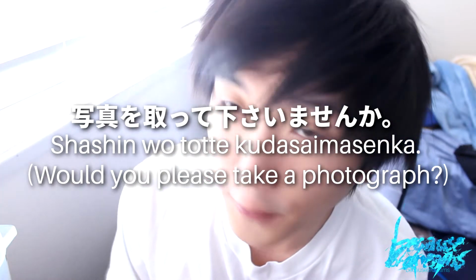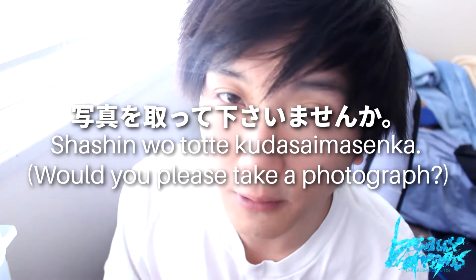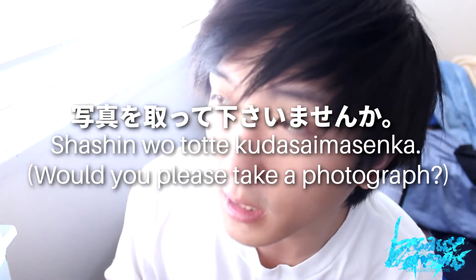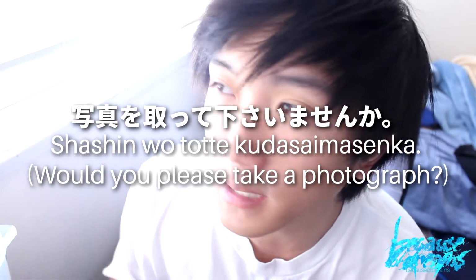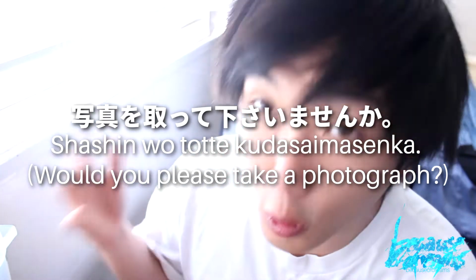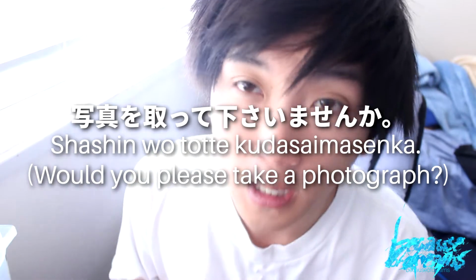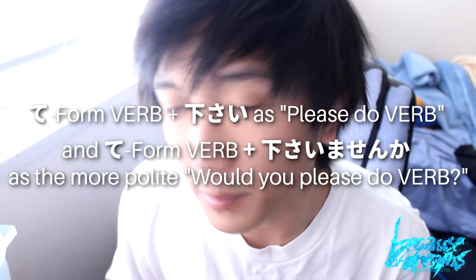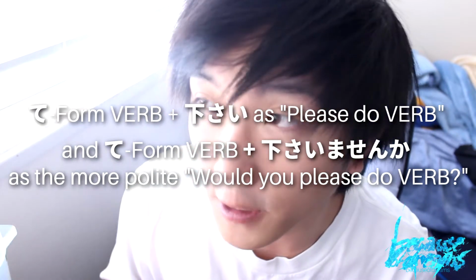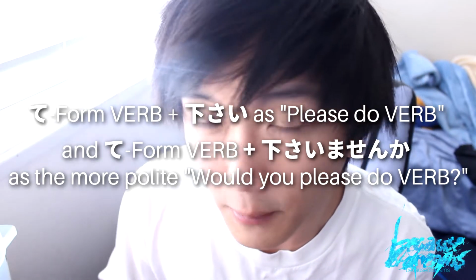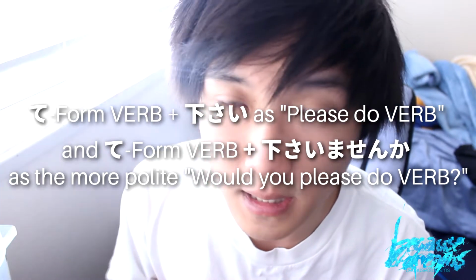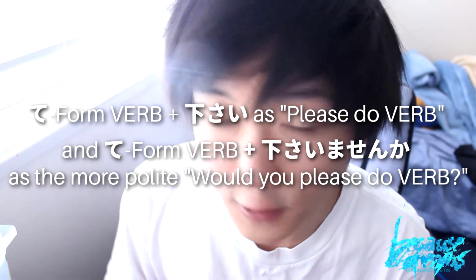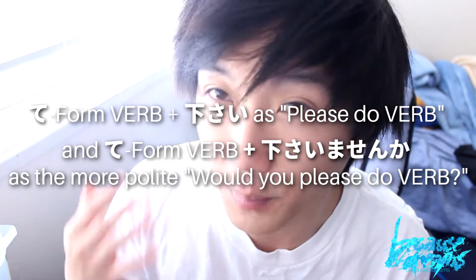But we also have the phrasing masenka after kudasai, which adds an extra degree of politeness to it, as well as the particle ka at the end, as if to ask, won't you please take a picture? And it translates into English pretty well because we have that pretty much exact phrasing. When we say won't you take a picture, it's much more polite than saying please take a picture, even though please take a picture is already quite polite.